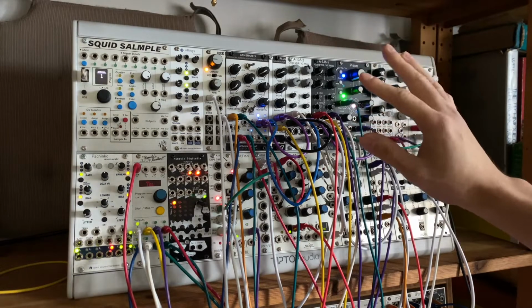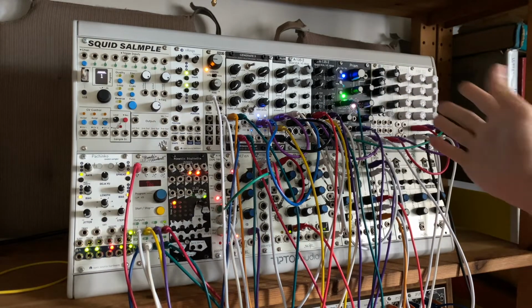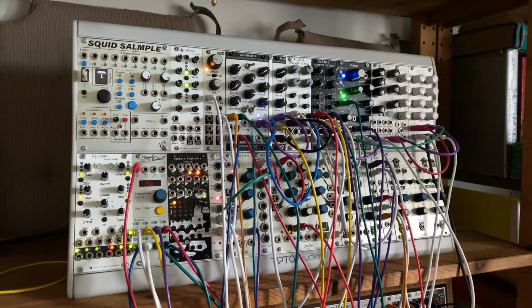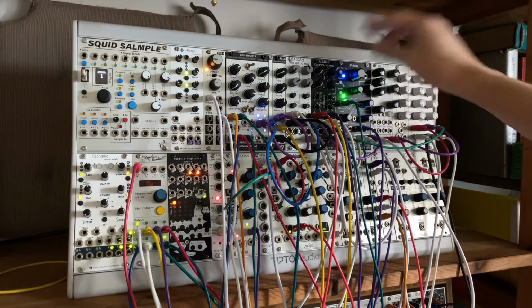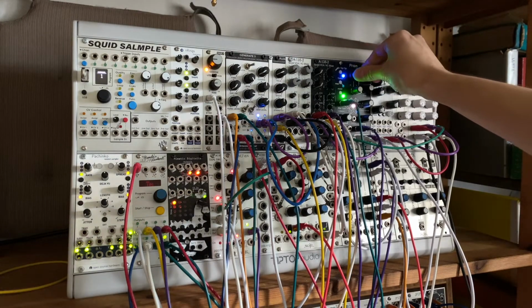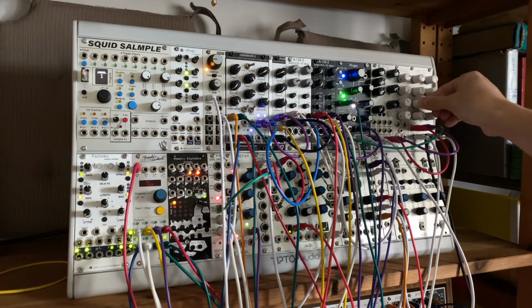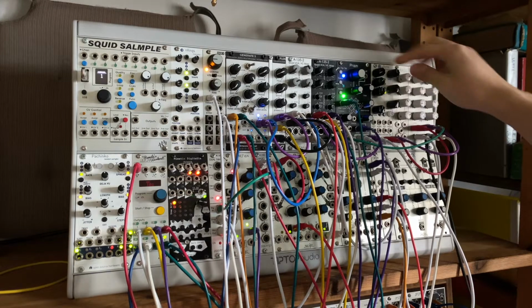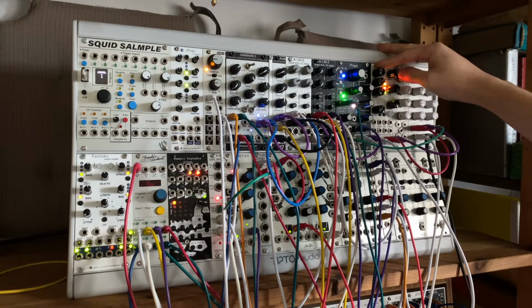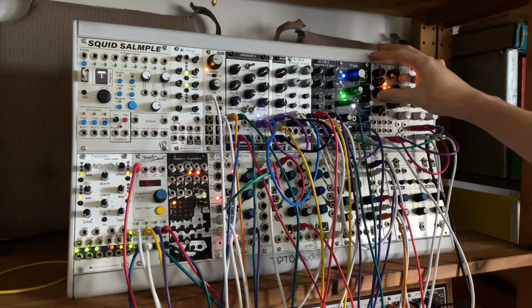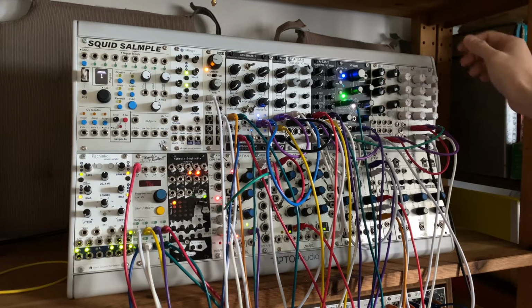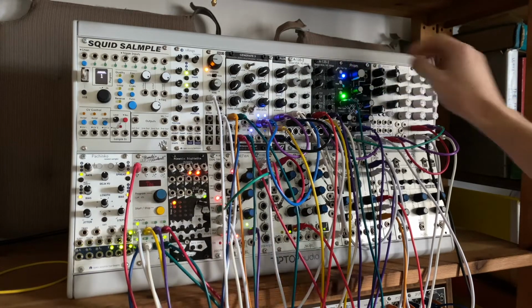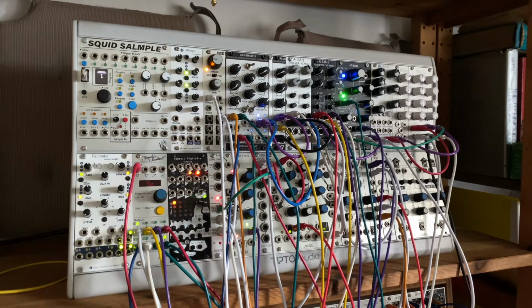Okay, here we are. This is the patch up close. Now, let's give it a quick listen. Yeah, here, gotta stop myself before I keep on going.